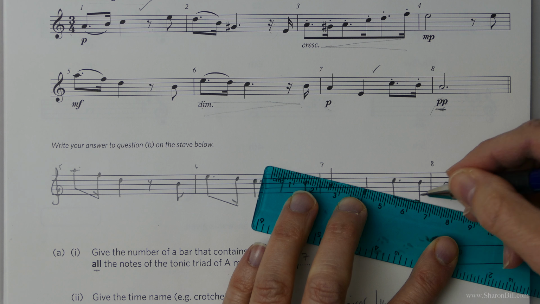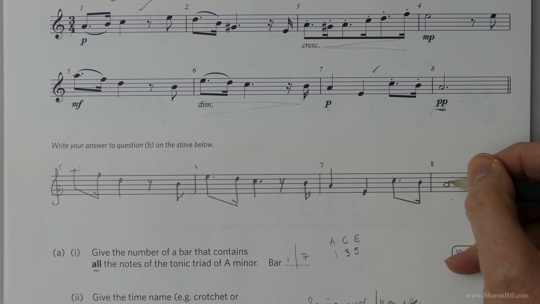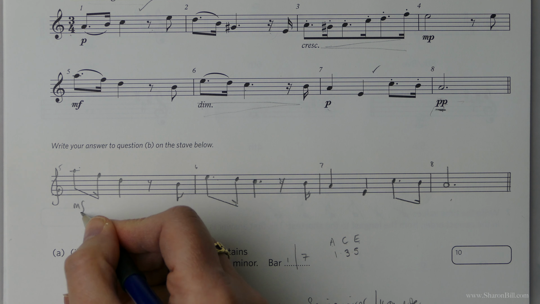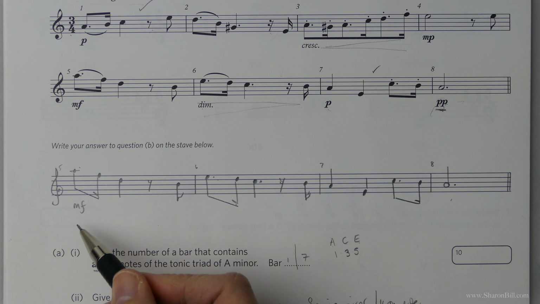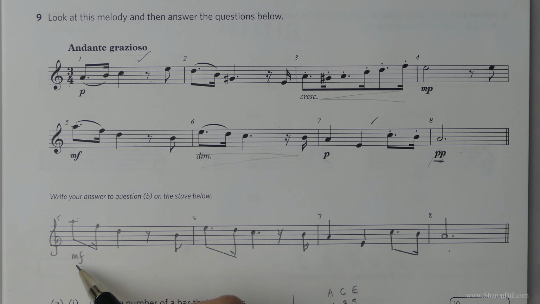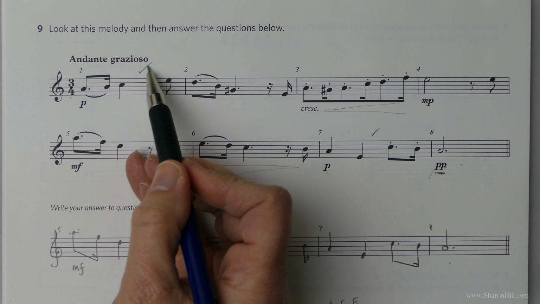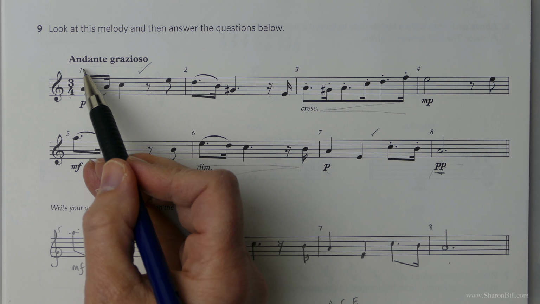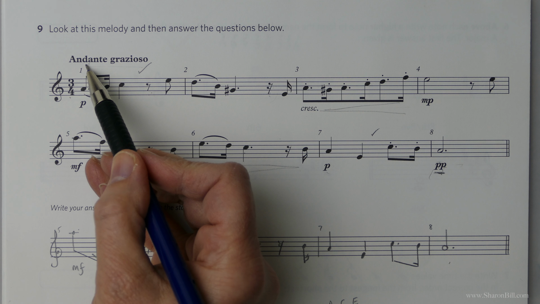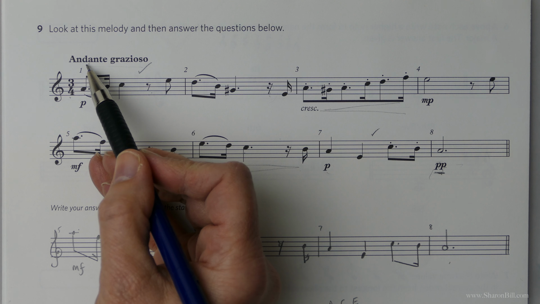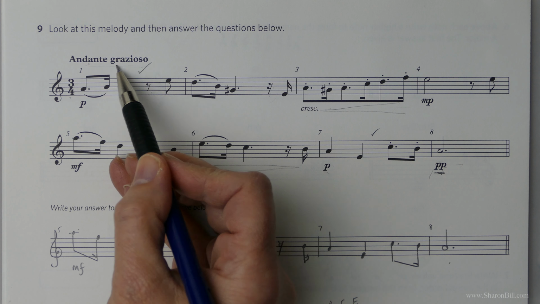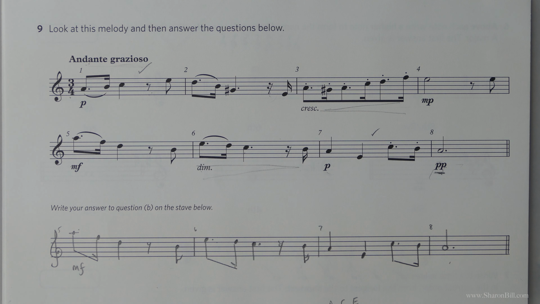First of all, just make sure you get all the dots in place. So as I add the dynamics, I'll use this as an opportunity to double check everything. So we'll use this as a bit of a revision. So before we carry on, let's just do a bit of revision. Andante grazioso. So andante came from your grade 1. So just have a think if you can define that. It actually means at a walking pace, a steady, moderate walking pace. And we can guess that this means gracefully.